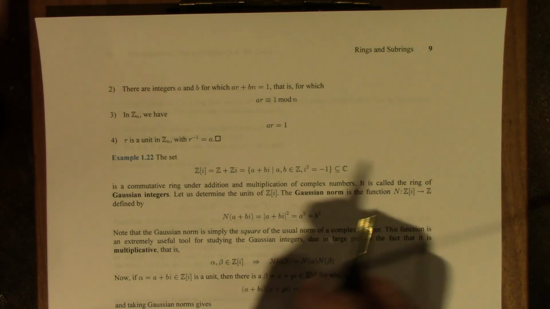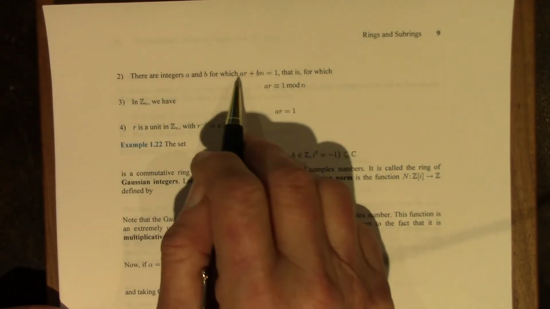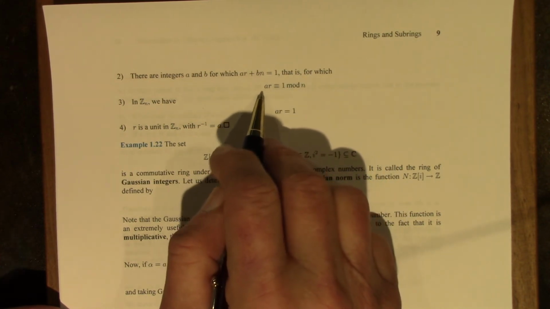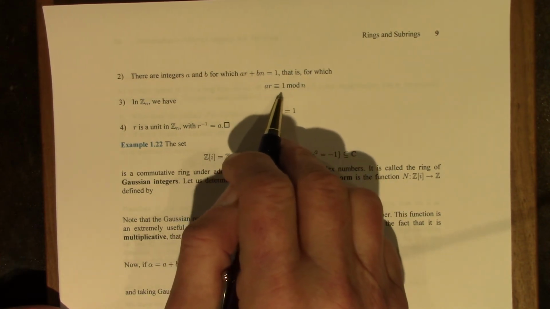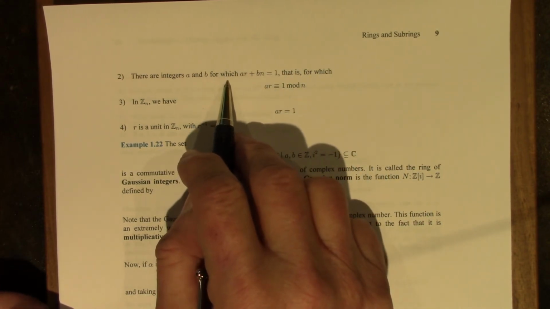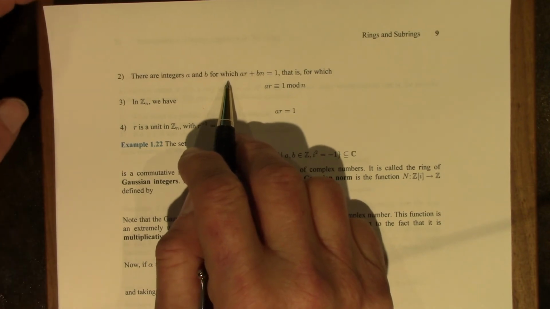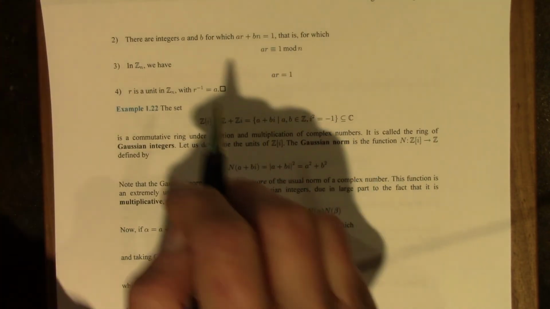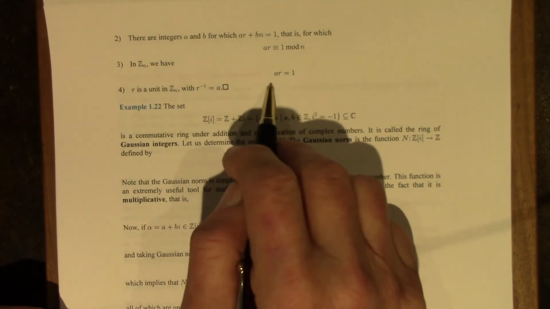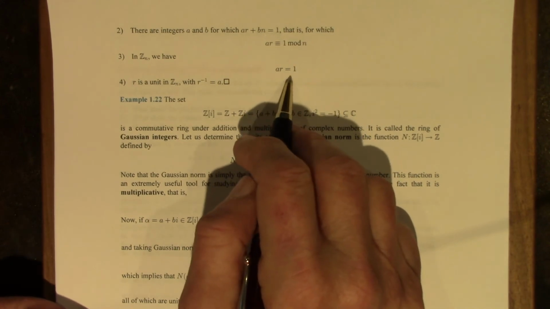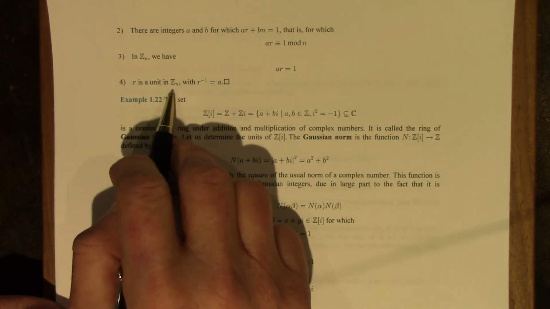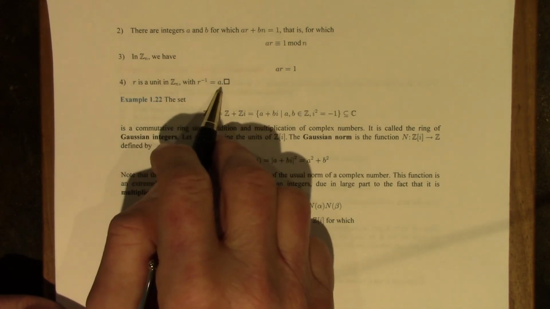Equivalent to there are integers a and b for which aR plus bn equals 1, or in other words, for which aR is congruent to 1 mod n. This follows from Bezout's identity, something we used quite often in the previous lecture series. That's equivalent to saying that in Z n, aR is actually equal to 1. And that's equivalent to saying that R is a unit in Z n with inverse equal to a.